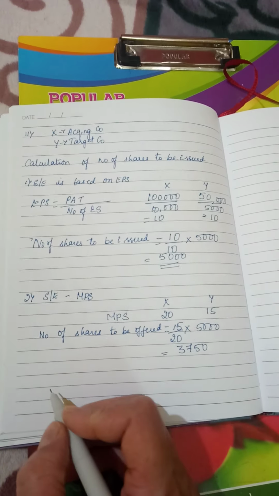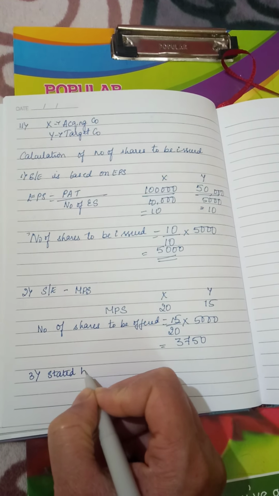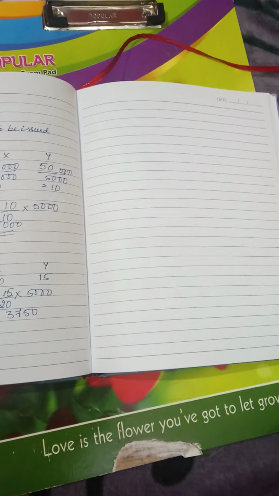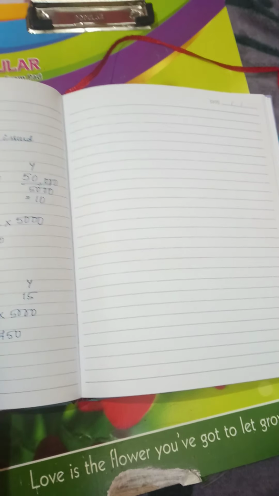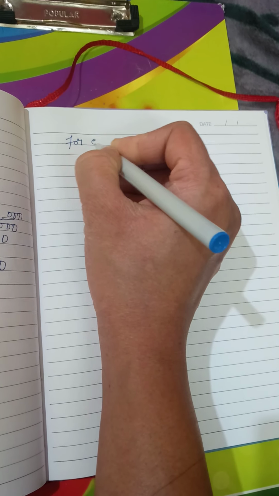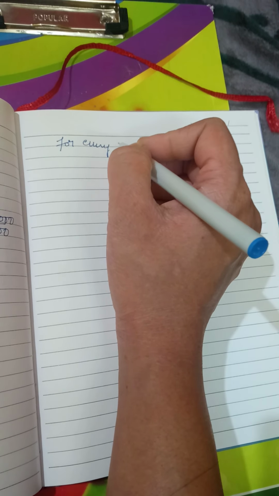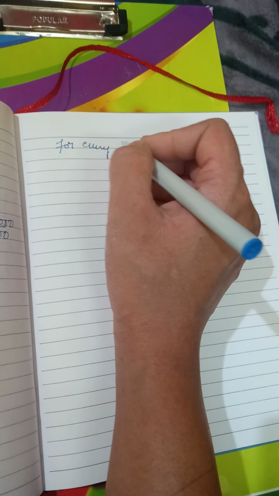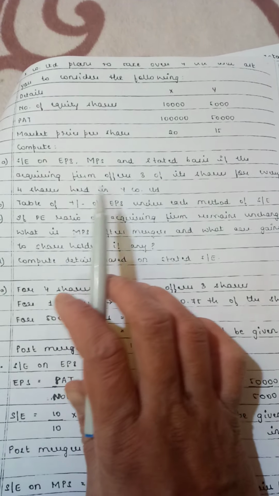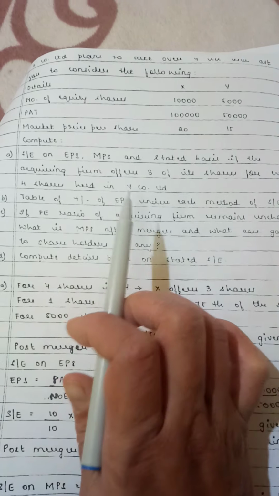Then the last basis which you have is the stated basis. Girls, be a little alert when you are learning this. See, the statement goes like this: stated basis, if the acquiring company offers 3 of its shares for every 4 shares held in Y Limited.